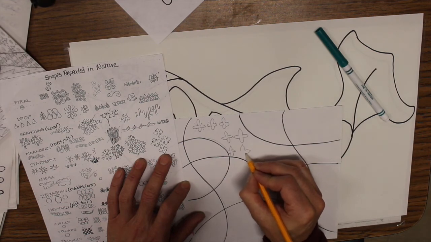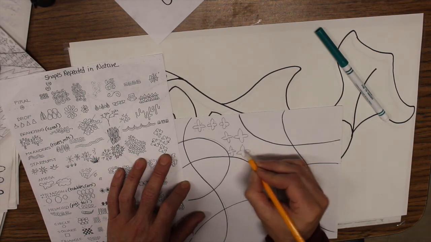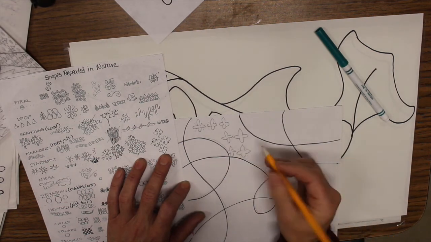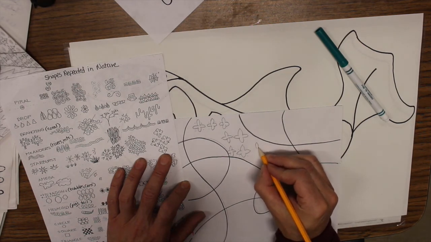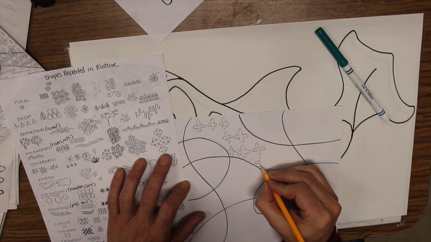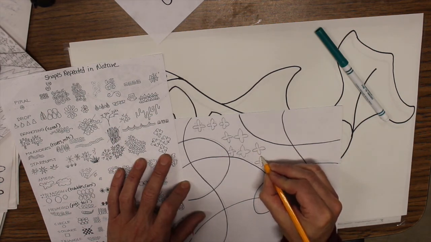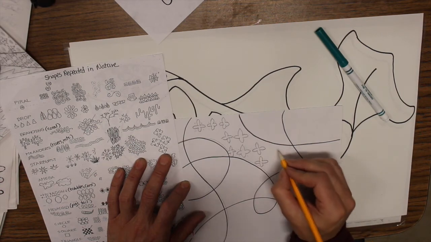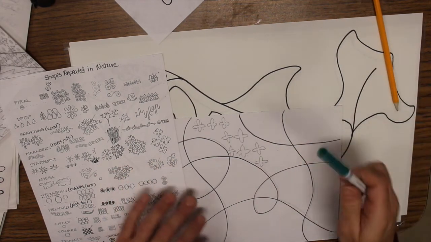Anyways, do your best. Pick your patterns and practice on the paper. And then get your marker, pick your color, and put them in your pattern design project. All right, so I'm going to speed up this process. You can see it all come together. Happy pattern making!